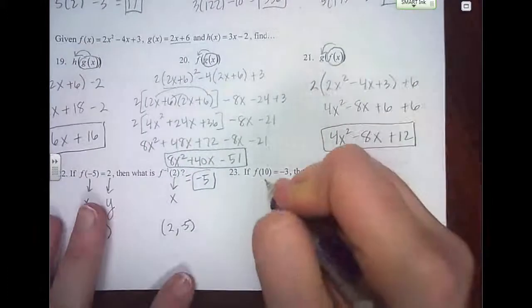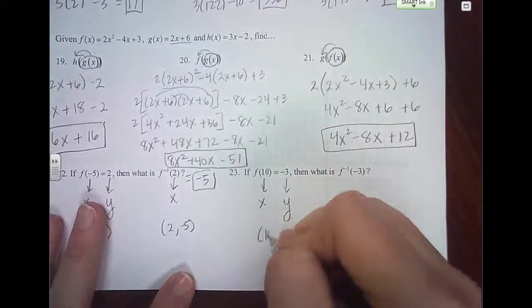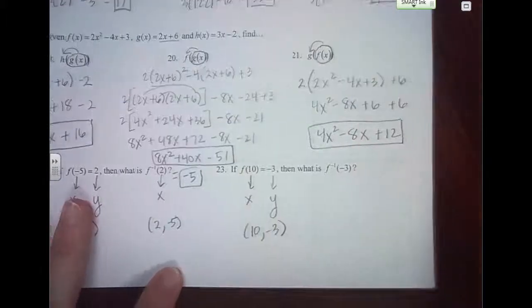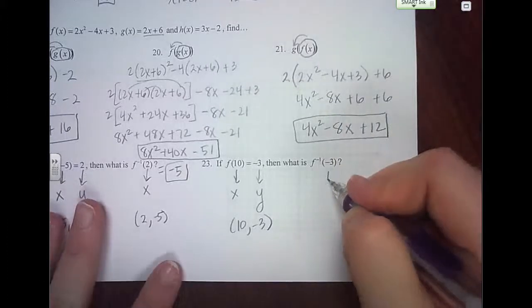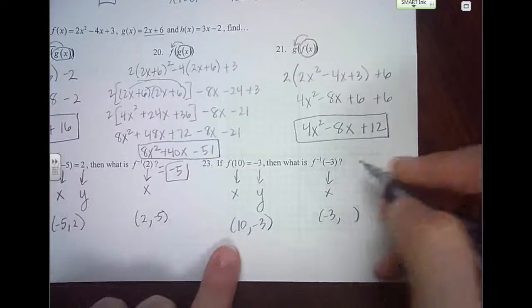23, if f of 10 equals negative 3, so here's our x value, here's our y value. If I wrote it as a coordinate point, it would look like this. Then f inverse of negative 3, so that's now our x value. What is our y value? Well, it would just be 10.